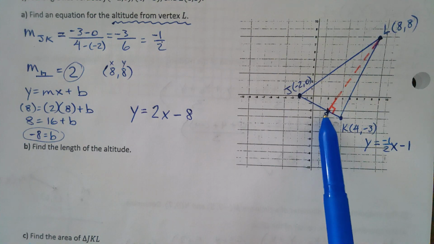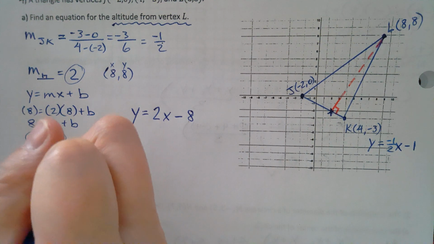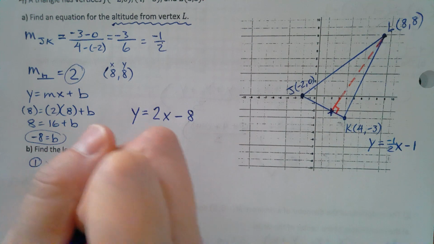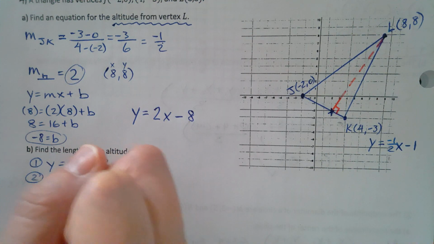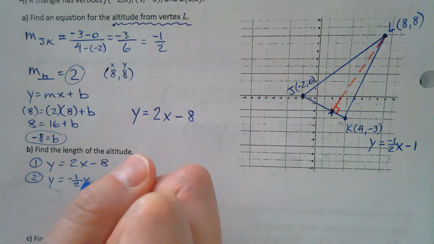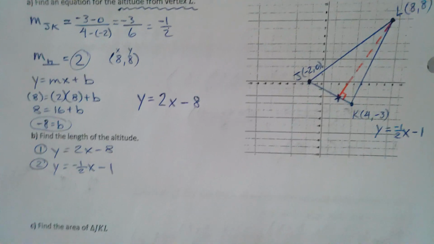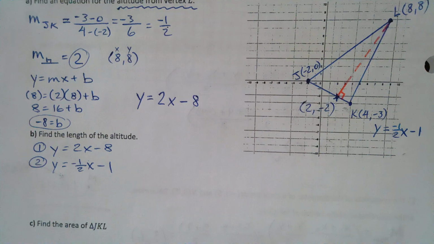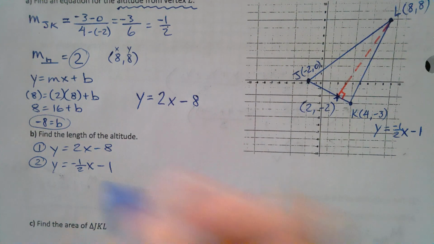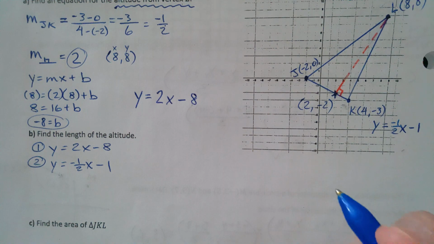So this is their intersection point. First equation, y equals 2x minus 8. Second equation is y equals negative a half x minus 1. How do I find the intersection point? What three methods can we use? Substitution, elimination, or graphing. Right. Okay, so based on graphing, I can see that this point is at 2, negative 2.